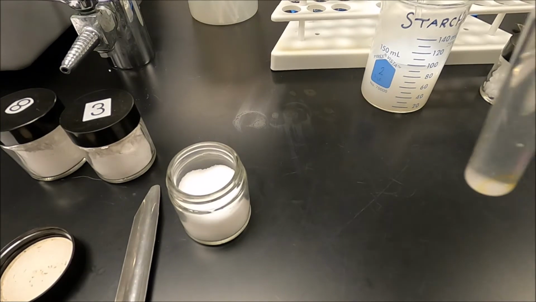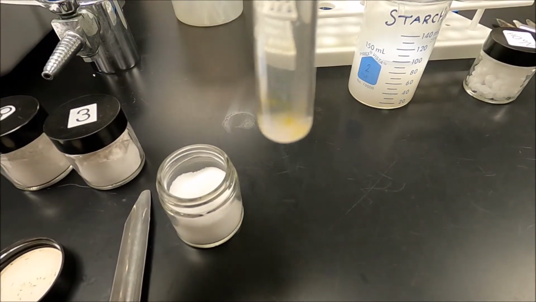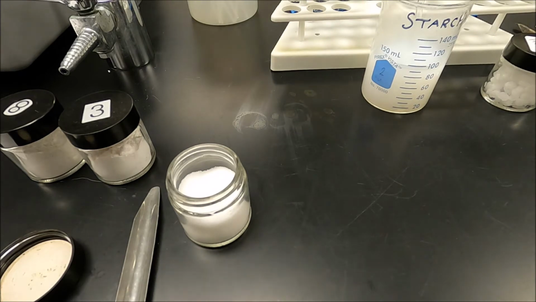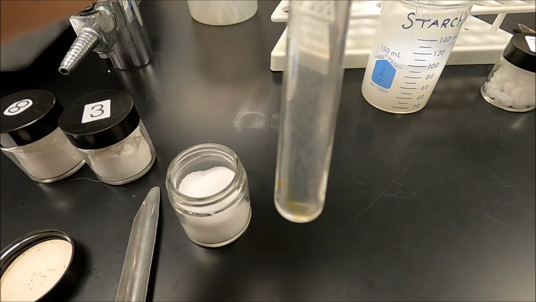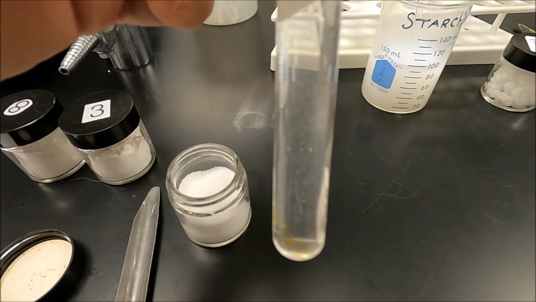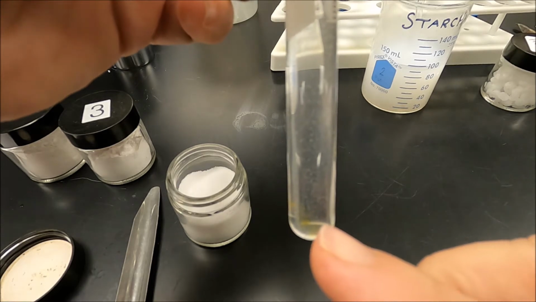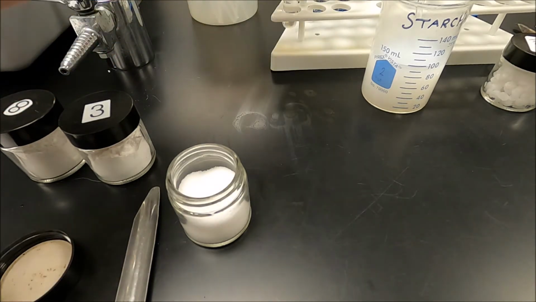So I've added water, okay, and now we're going to shake. What we're trying to see is if it dissolves in water or not. Okay, so I'm shaking. Now, look at the tube. It dissolved in water. You do not see solid sitting there at the bottom.